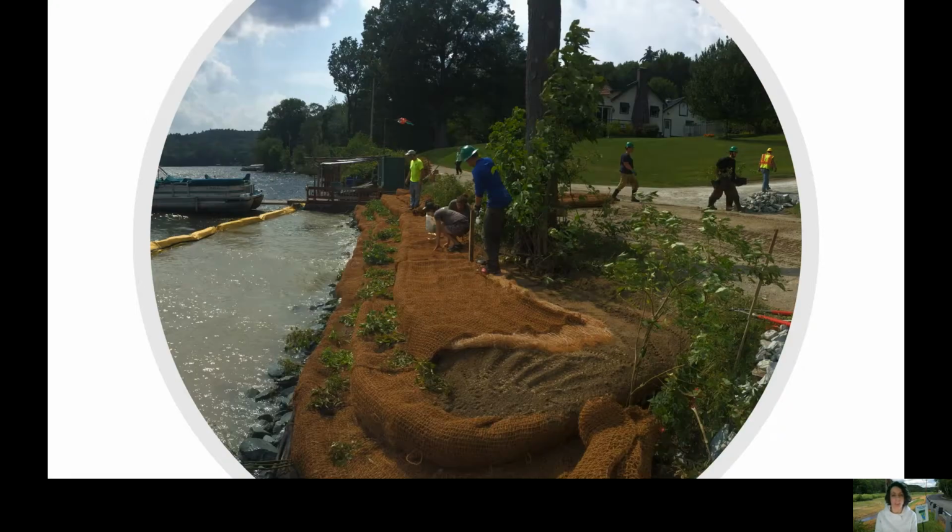This project is a bioengineering project, so it's using biological materials such as plants and soil to protect shorelands. In this case, the shoreland was getting hit with ice, which was making its way to the town road. So the town was concerned about protecting its infrastructure. And generally what we do when this happens is we just dump a bunch of rock on the shoreline. In this case, we decided that's not the best way for us to deal with this. Let's see if we can do some bioengineering. So that's what you're looking at here.